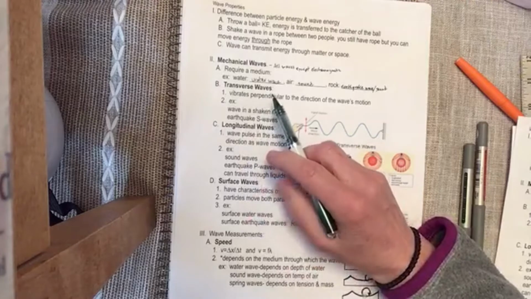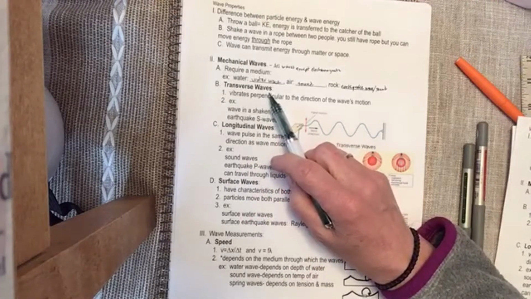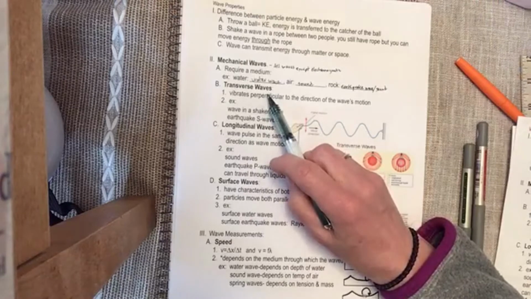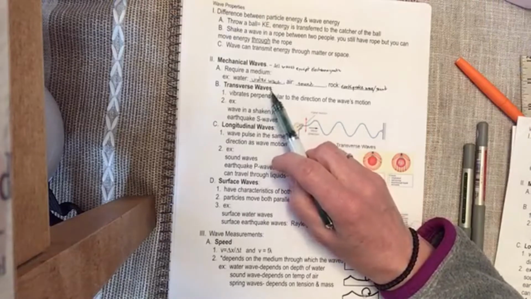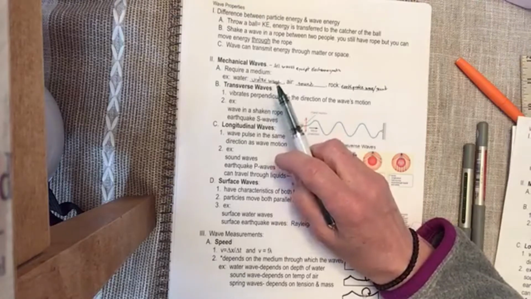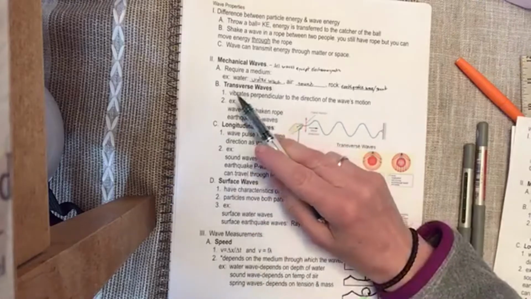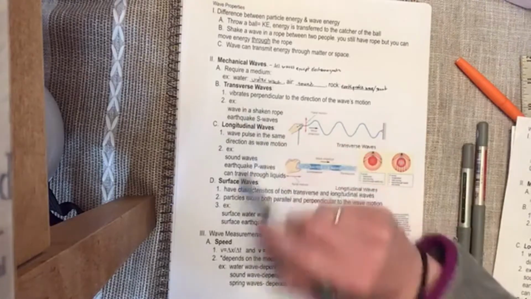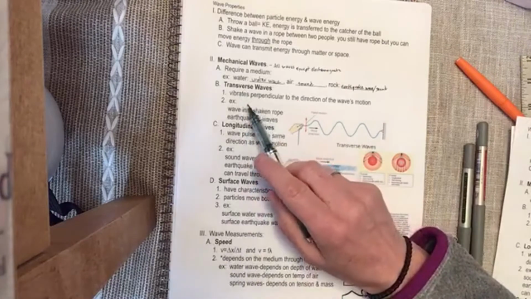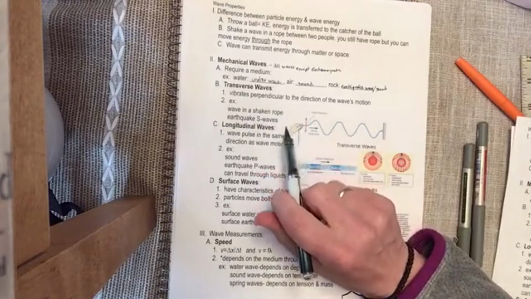Then again, at one point in time, you may have learned about different kinds of waves and how they travel. The first kind are called transverse waves, and hopefully we'll do a lab this week. Well, I'll do a lab and you get to watch and collect some data on a slinky lab where we can show a transverse as well as, when we get to it, a longitudinal wave. So transverse waves vibrate perpendicular to the direction of a wave's motion.